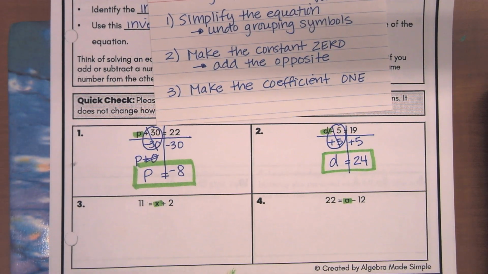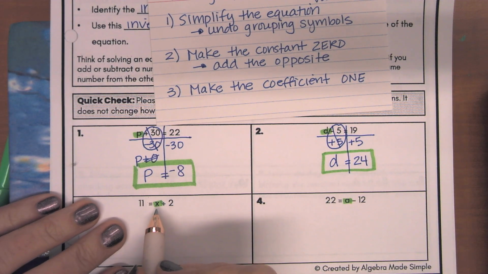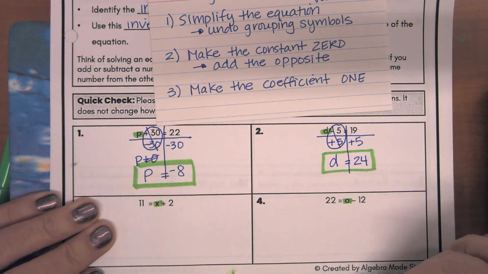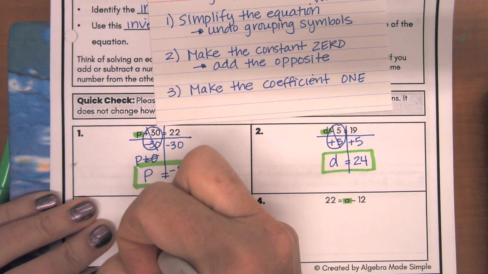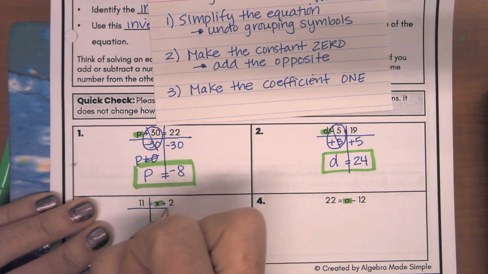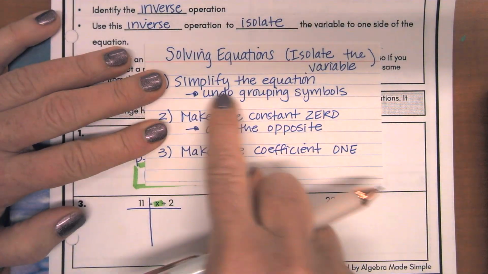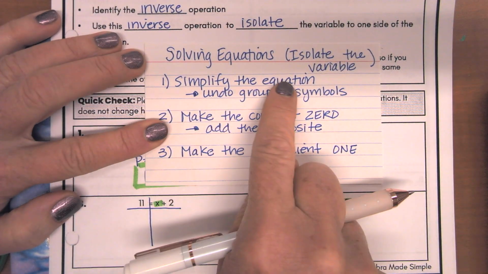Okay, in number 3, let's go ahead and take a look here. Notice our variable is kind of in the middle here. We've got a constant of 2. I'm still going to do the same thing. I want to get x by itself. So I'm going to go ahead and draw my t-chart. Now, I have no grouping symbols, so I get to skip step 1.